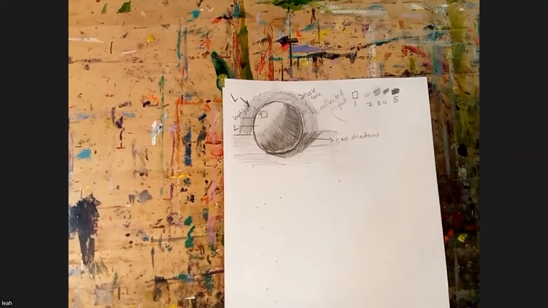Okay. When you think you've got it, when you've really got those edges, I said spend a minute working on those. We're not in a rush here, right?